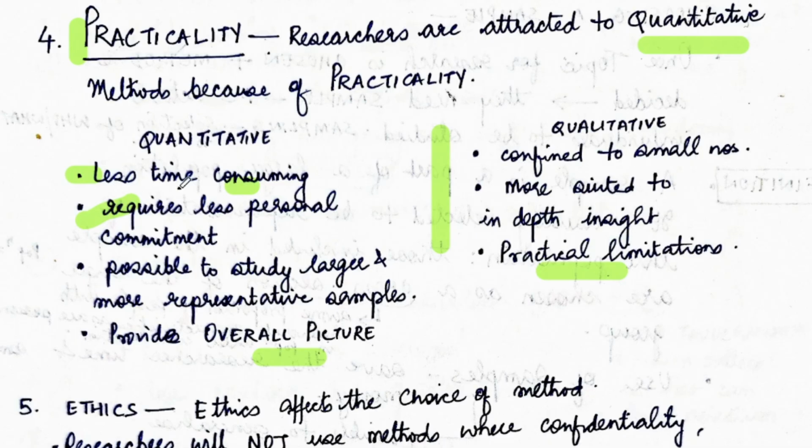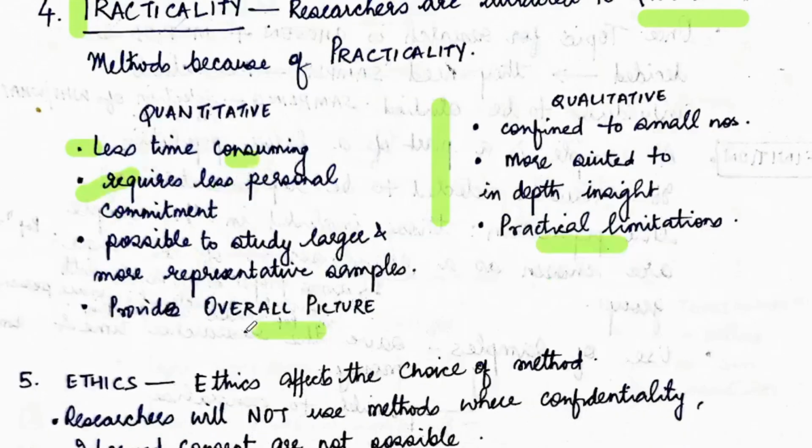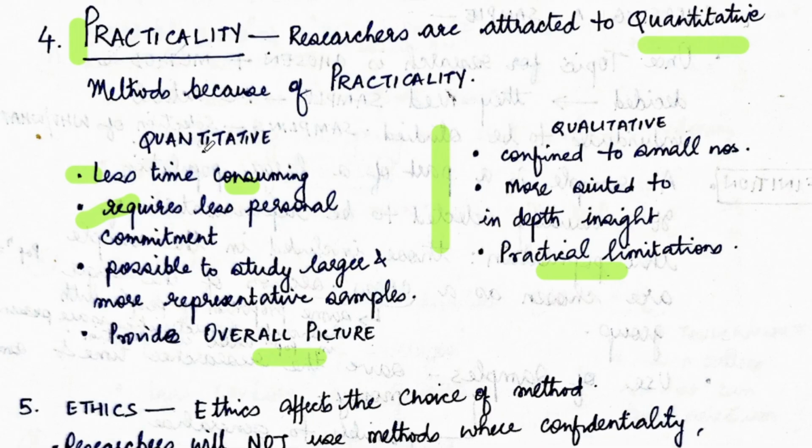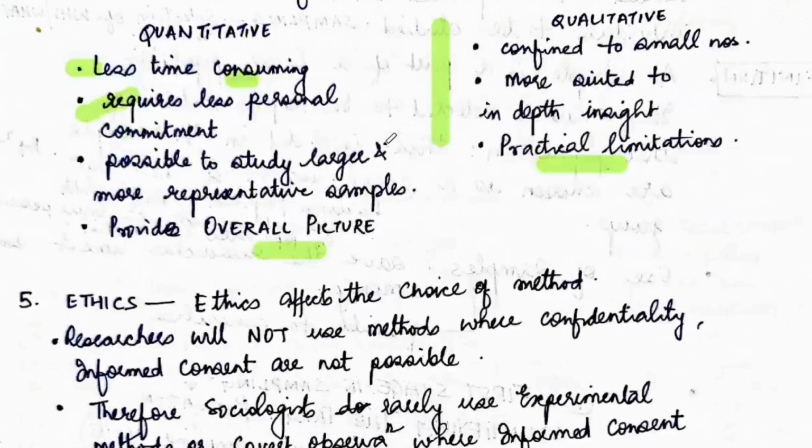Whereas quantitative methods are fast in nature, they produce generalizable results and are good for providing an overall picture, that is for the purpose of macro policy. So this is also one very important aspect of practicality, of how the researchers are choosing the research method.